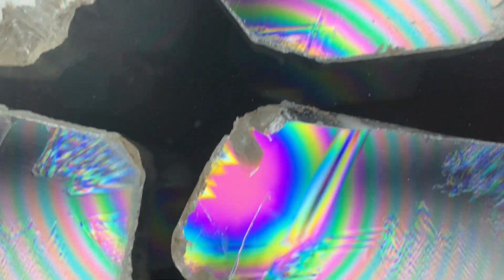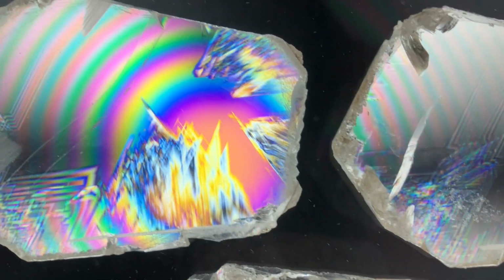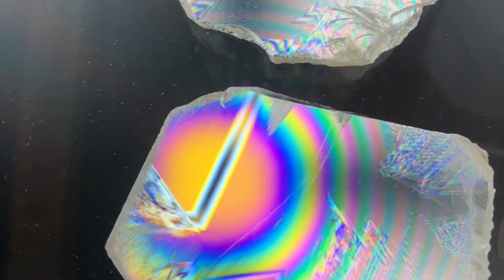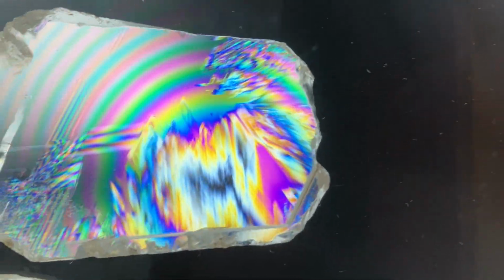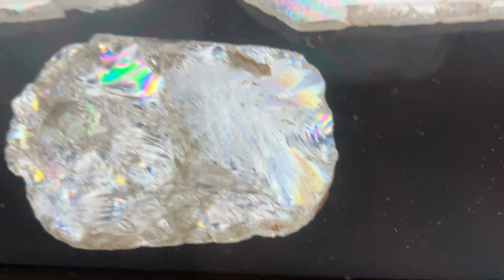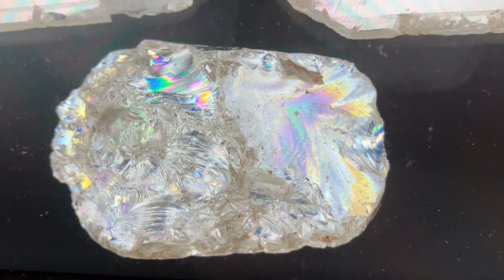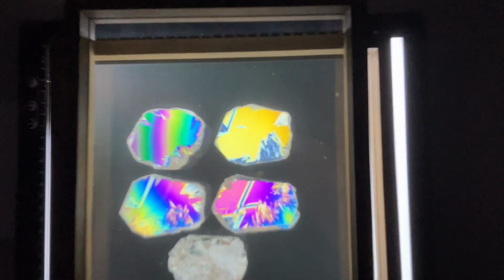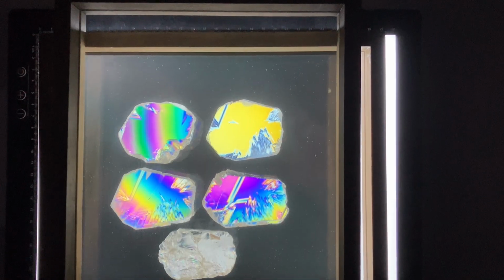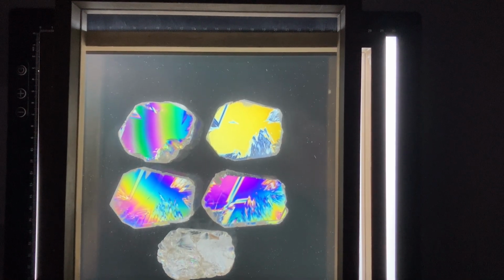Looking at the next sequential slice up our crystal, you can see here that the Brazil Law twins are even more developed than they were in our previous slice, and our final crystal slice continues that trend. The last item here is a semi-polished end of our quartz crystal. You can tell some things are going on there, but without it being fully polished, it's a bit hard to actually make anything out.